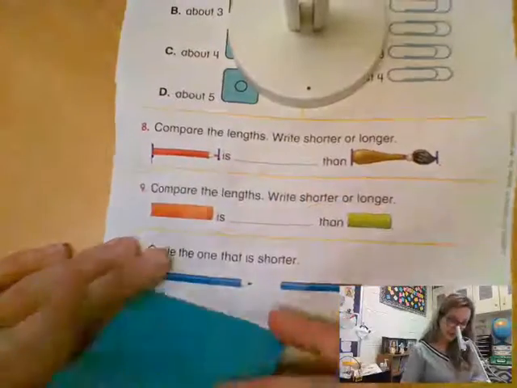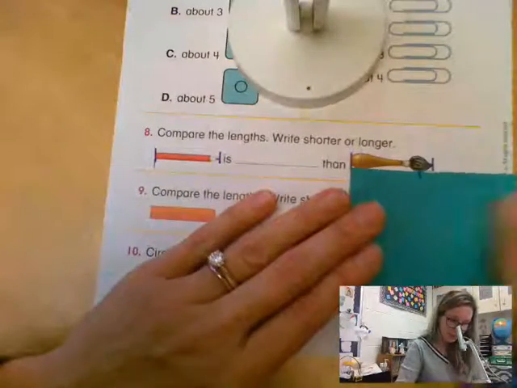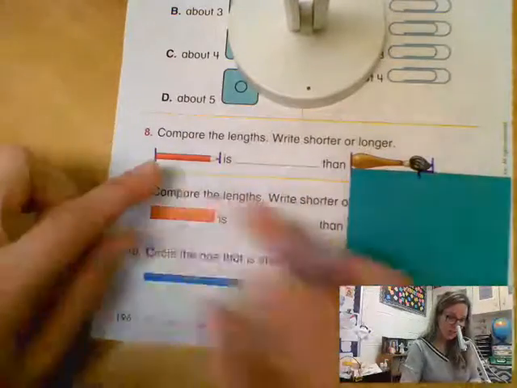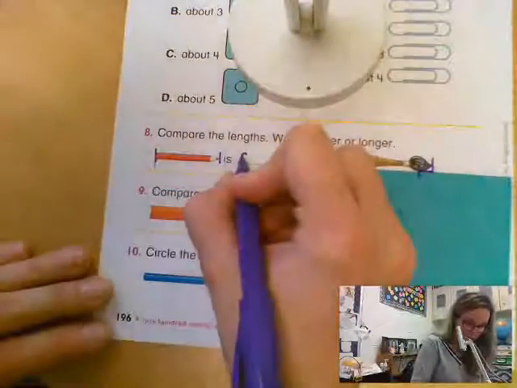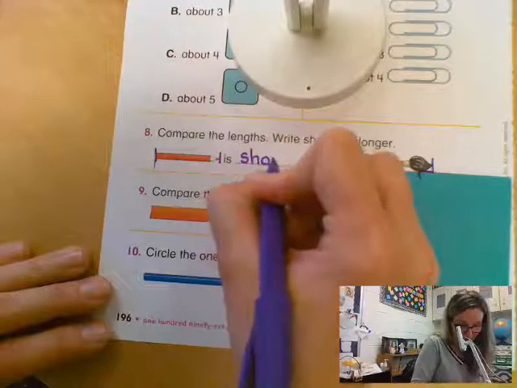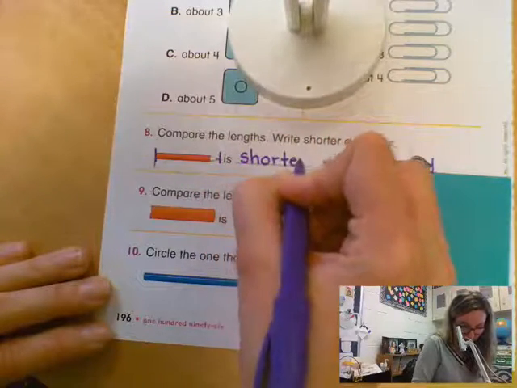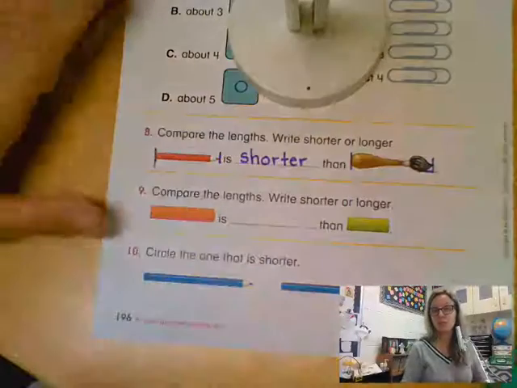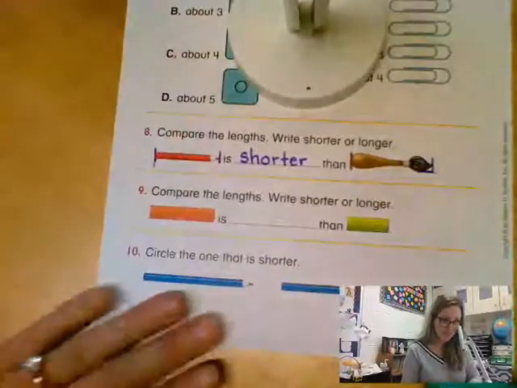And now I'll compare that to the length of the paintbrush. And I can see that the paintbrush is longer, so the pencil is shorter. You can either write the word shorter, or you can write an S. Either one is acceptable. Just make sure you write clearly so that we can read it.